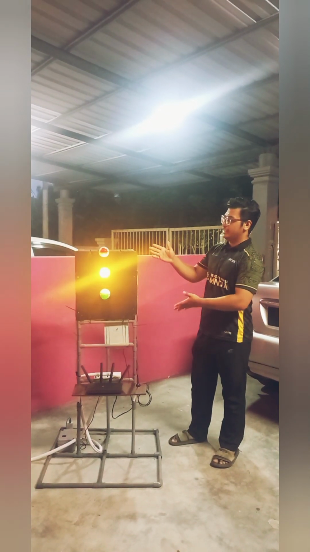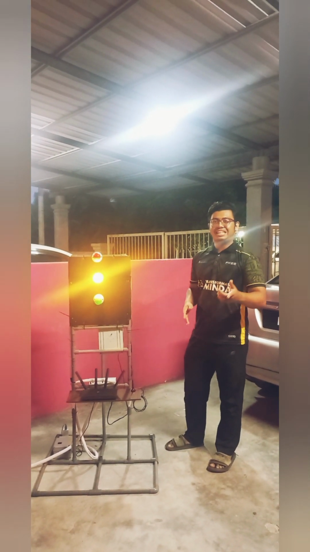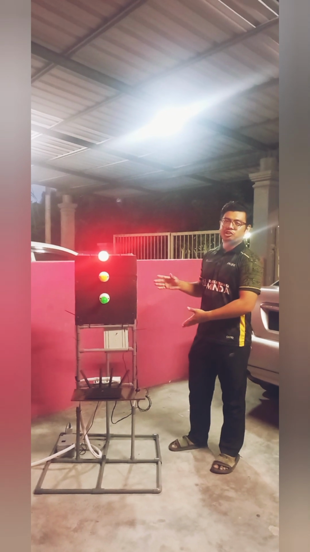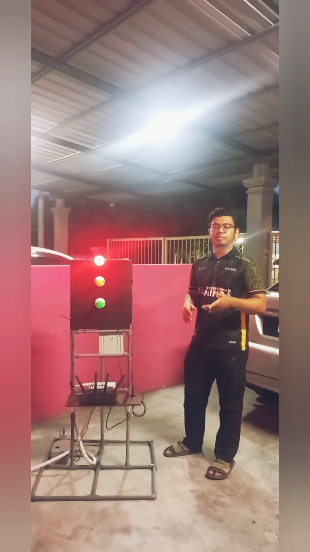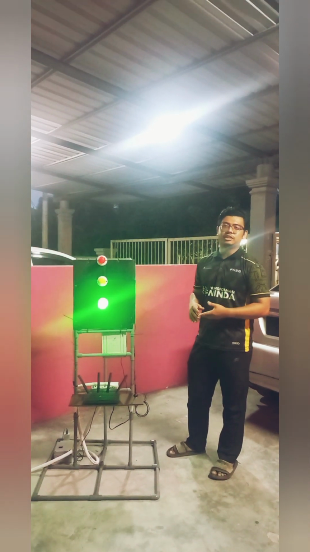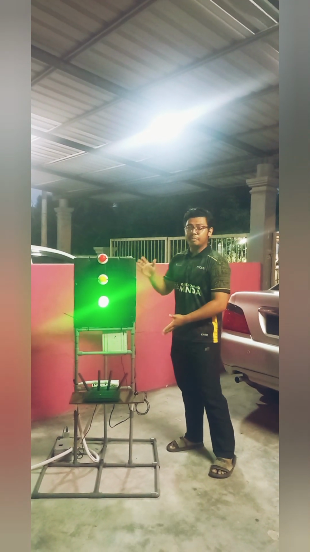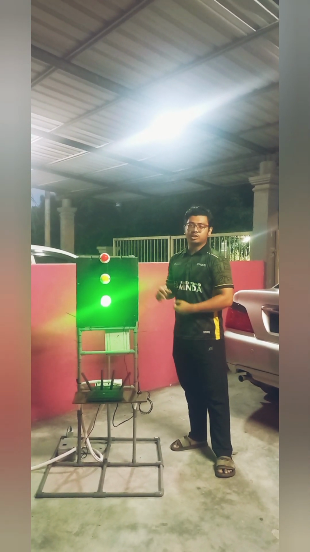So as you can see, it is a traffic light, but it isn't a regular traffic light. It has a function that will switch to override mode so that the emergency vehicles can pass through the traffic light intersection easily. So let me explain a little bit about my prototype.